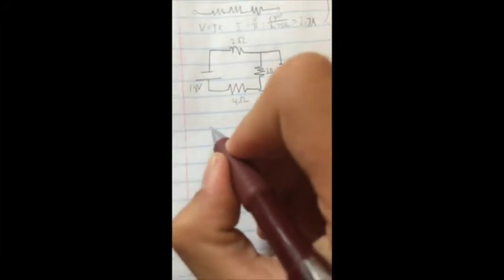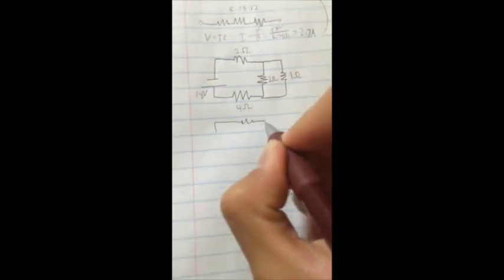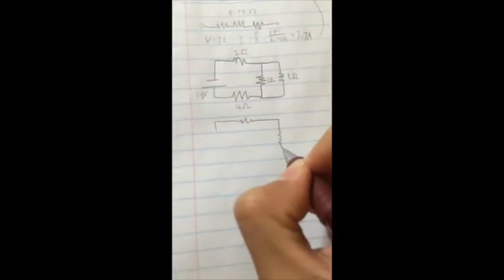Alright, this is chapter 18, problem number 14. Calculate the power delivered to each resistor in the circuit shown in this figure. So, the first step we need to do is take these resistors and make it one. And for that, it would look like this.